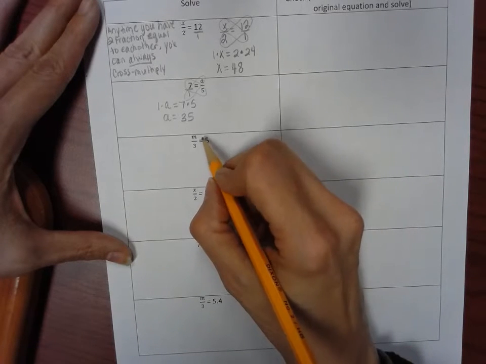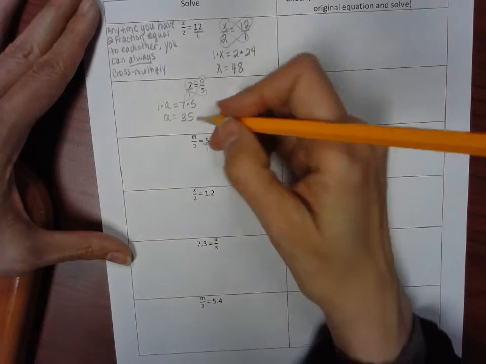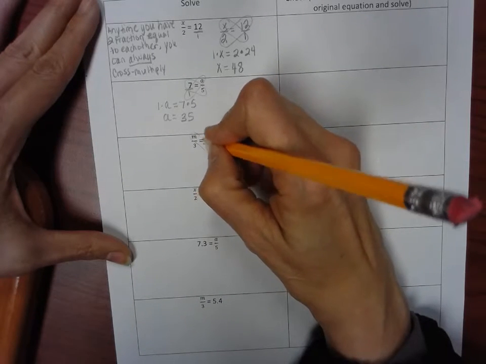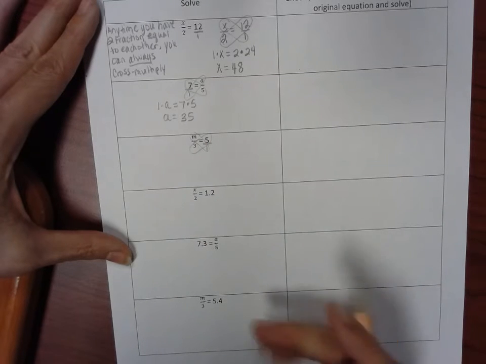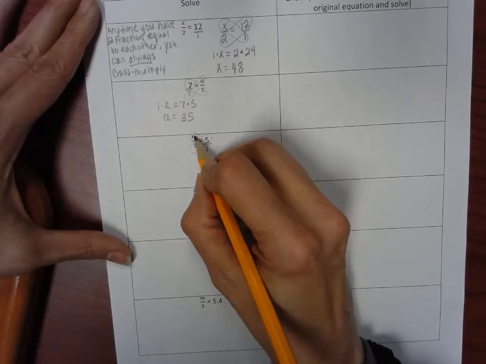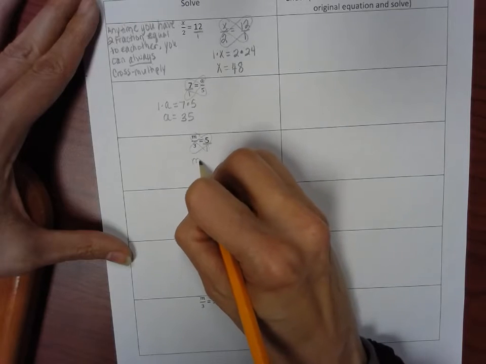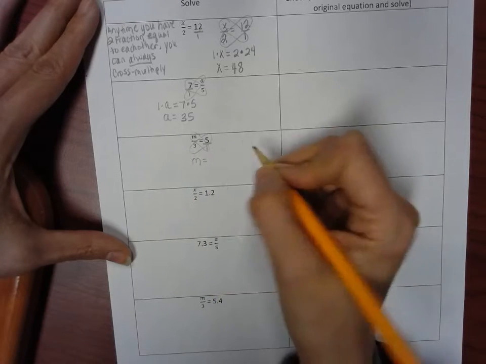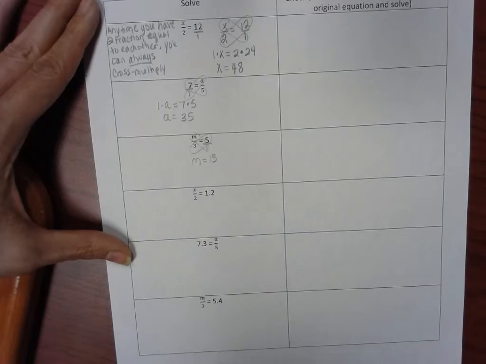Okay, so now we're going to put this 5 over 1, and we're going to do the same thing. I don't really have to do my little butterfly motion every single time, so on the next ones, I'm not going to do that. I'm just going to actually multiply them. So you can see that 1 times m is just m. And this one you can do in your head, just like these up here, but I'm showing you the work. So m is going to be 15.